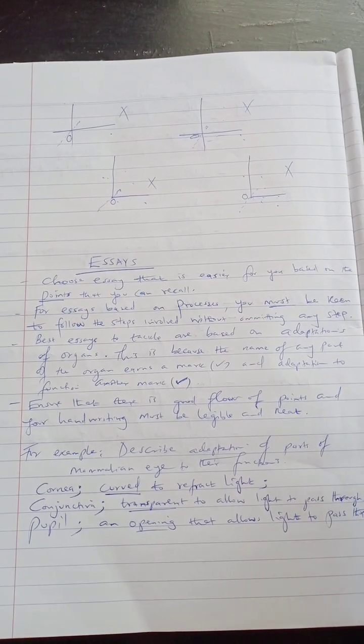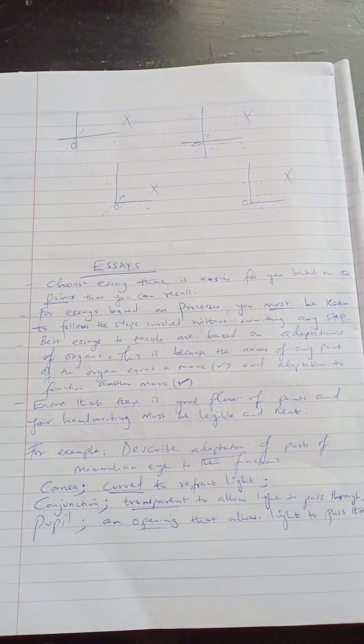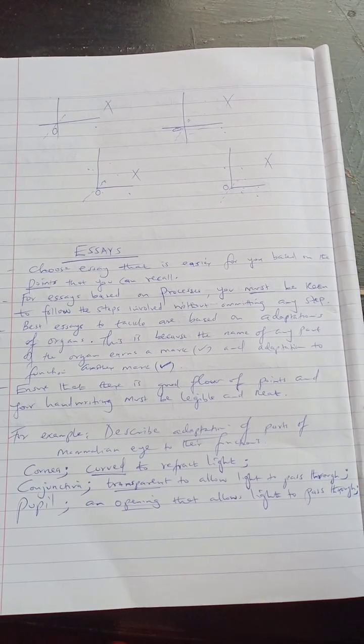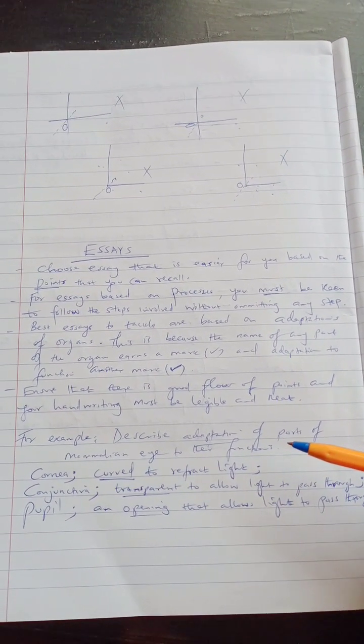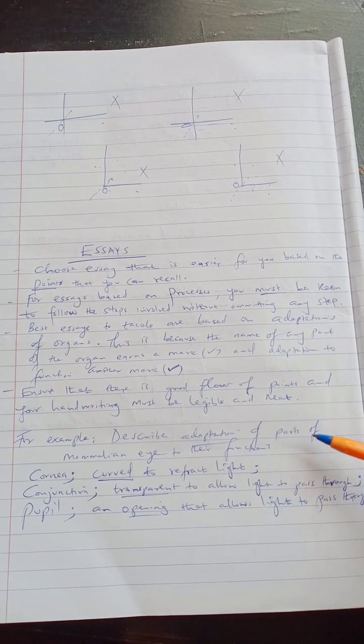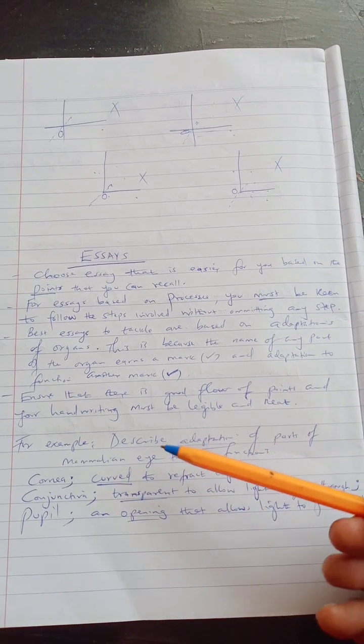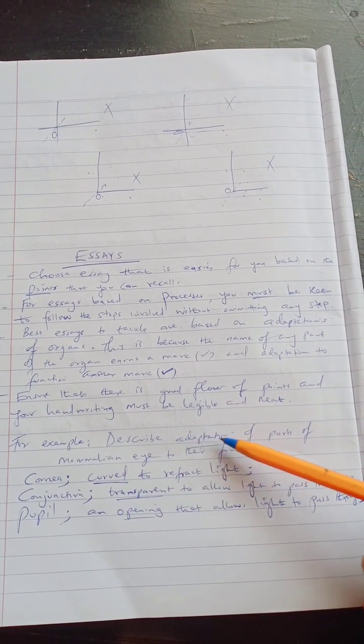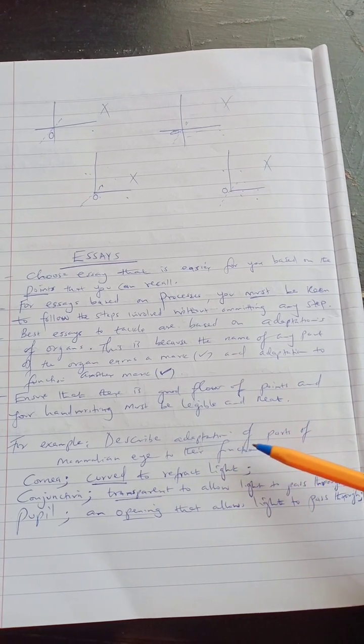That is basically what is very important. Now I've given you an example here so that you see how easy it is to answer a question based on adaptation of organs. You can see the question here says: describe adaptation of parts of the mammalian eye to their functions.